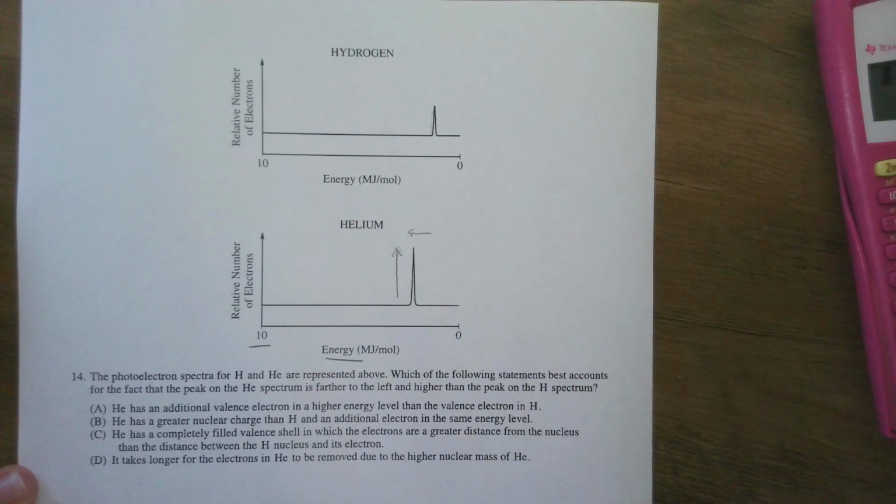So the answer choice here that has both of those things is B. Helium has a greater nuclear charge than H. So that's saying it's more attracted to the nucleus. The nuclear charge is greater, and an additional electron in that same energy level.